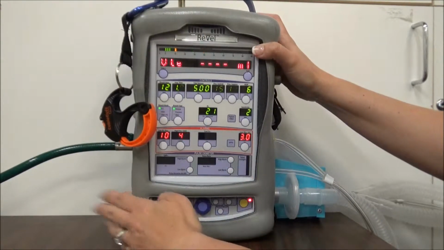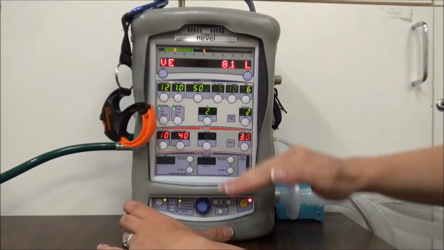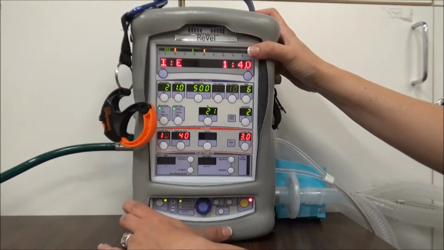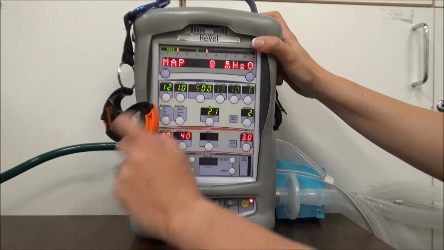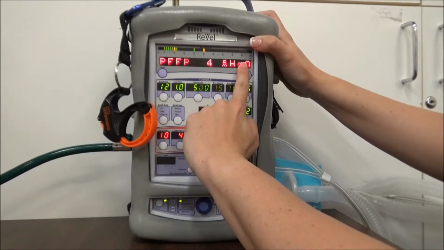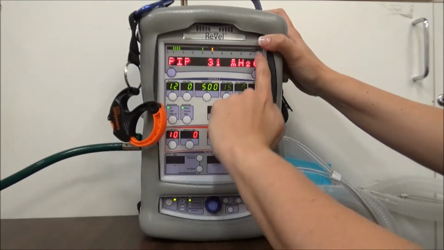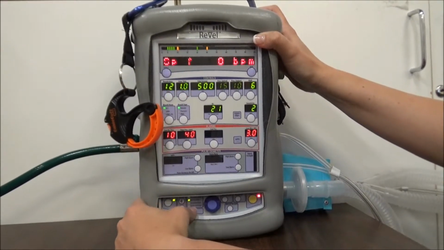So these are the backup settings that the vent is going to give you. I tell everybody to work from their top down every single time we set the vent so that we don't miss anything. Up here is going to be your generated values. So this is what, based on the values you pick down here, is happening inside the patient's lungs and what the patient is doing.